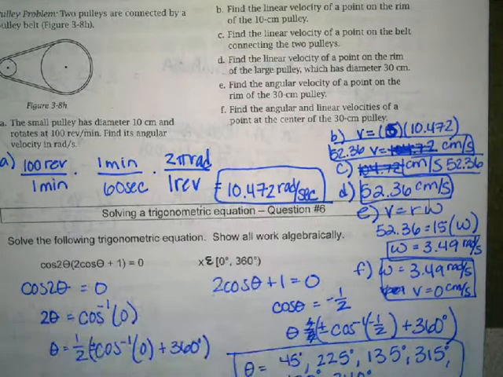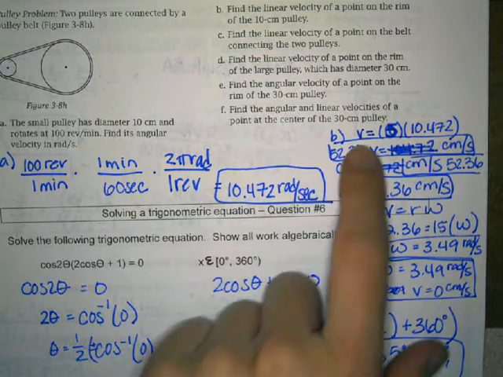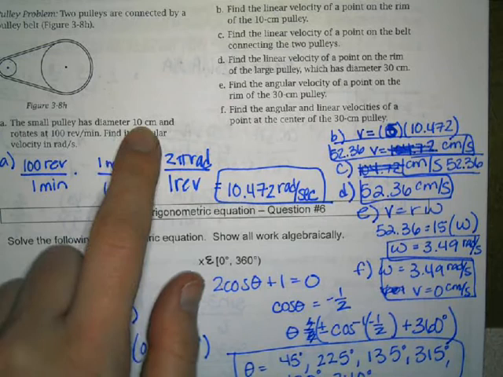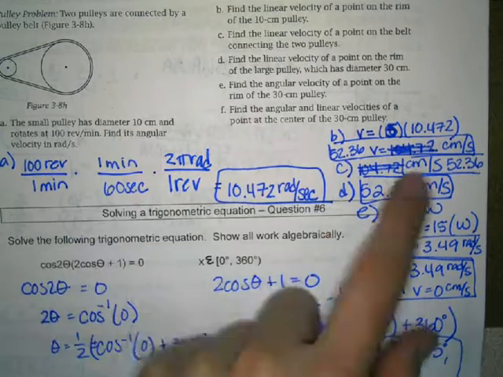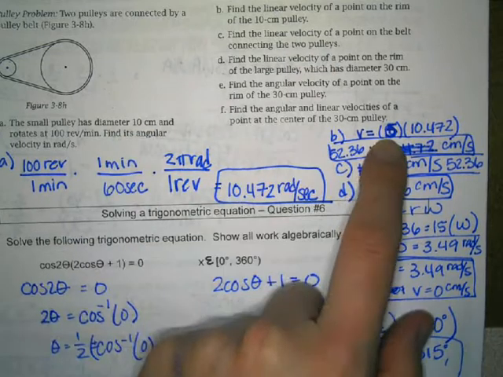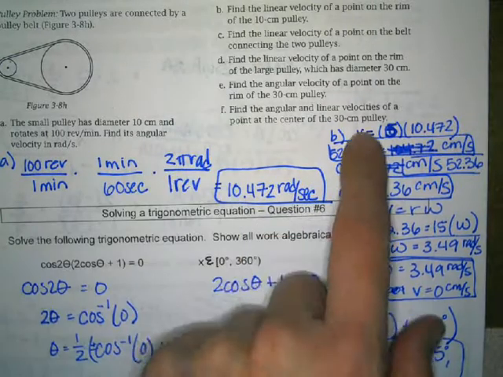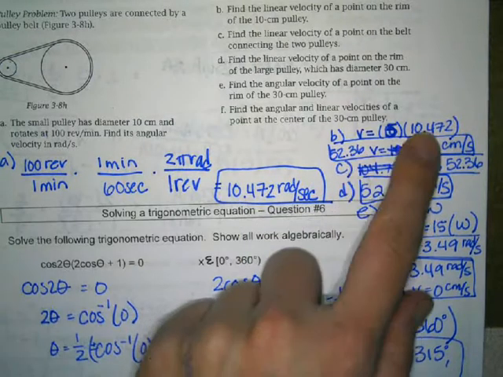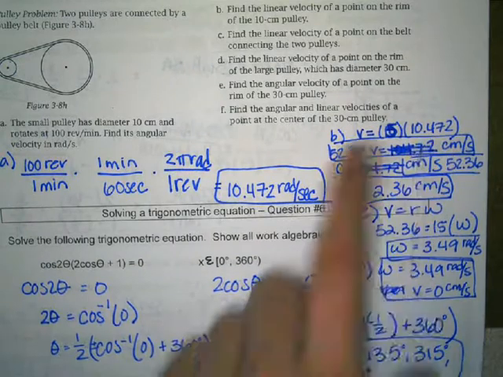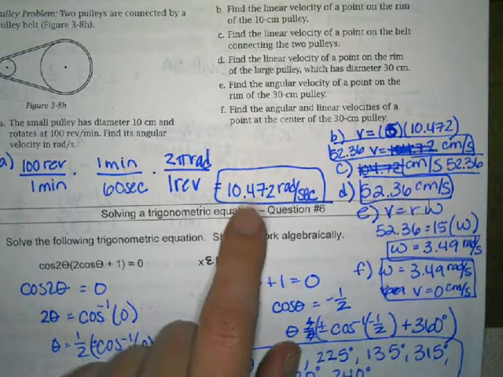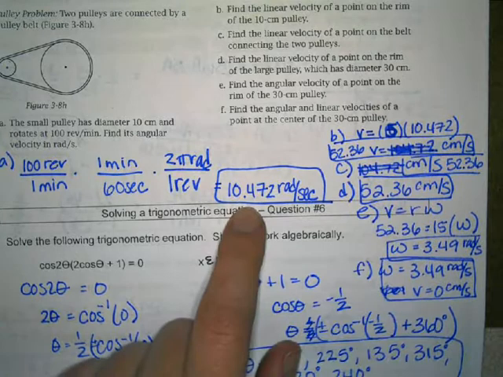For part B, find the linear velocity of a point on the rim of the 10 centimeter pulley. You gotta be careful here, because the 10 centimeters represents the diameter, not the radius, and that's actually a mistake I made right off the bat, as I put a 10 in instead of a 5, but then I caught it. So to find the linear velocity, use the equation V equals R times omega, where the omega is your angular velocity. And since this is the angular velocity of the small pulley, and that's the pulley that I'm looking at.